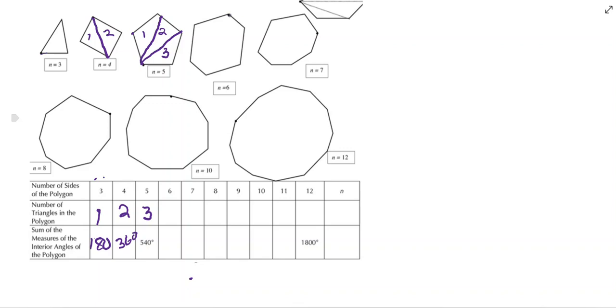For 6 sides, I have 1, 2, 3, 4 triangles. So 4 triangles, that would be 4 times 180, so that would be 720. Seven sides, I have 1, 2, 3, 4, 5 triangles.